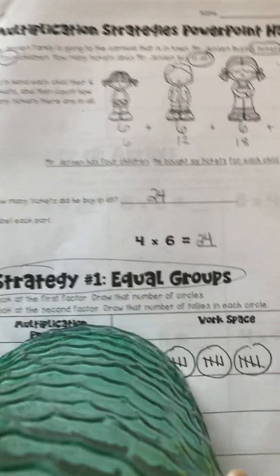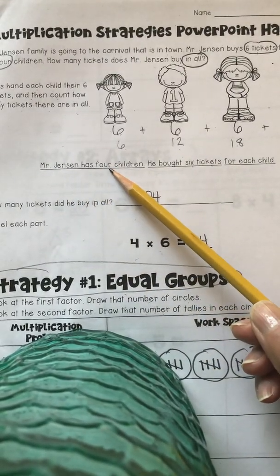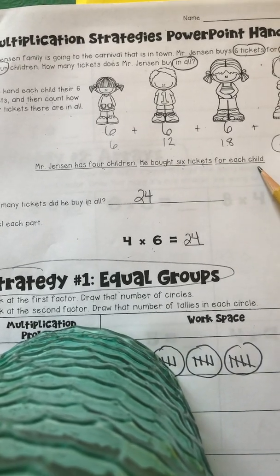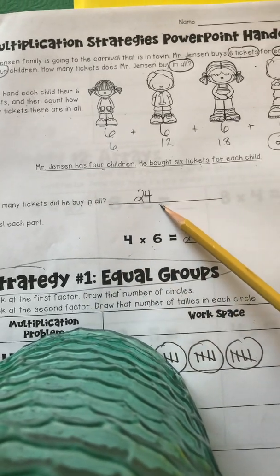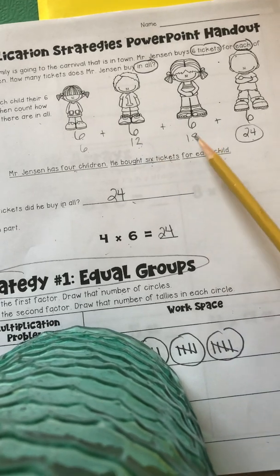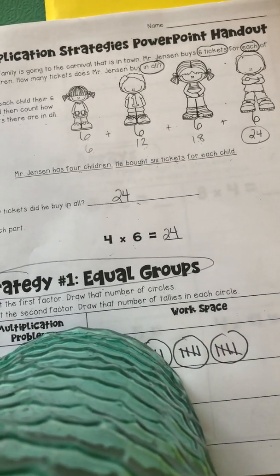And then it says it again right here. What are we learning? That Mr. Jensen had 4 children, and then he bought 6 tickets for each child. How many tickets did he buy in all? 24. Ms. Harling skip counted. 6, 12, 18, 24. I skip counted by 6 to get 24.